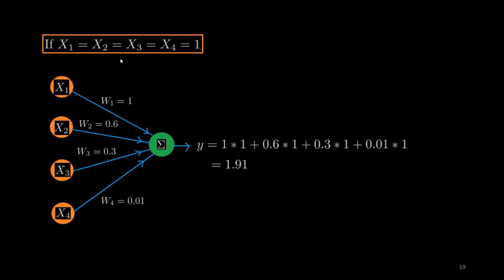Now, if we assign all X1, X2, X3, X4 equal to 1, then their values depend upon the weights associated with them. So X1 times W1 will become 1 times 1. So this is W1 X1, this is W2 X2, this is W3 X3, and this is W4 X4. If we add all these values, we will get 1.91. So this is our perceptron score or neural network score.